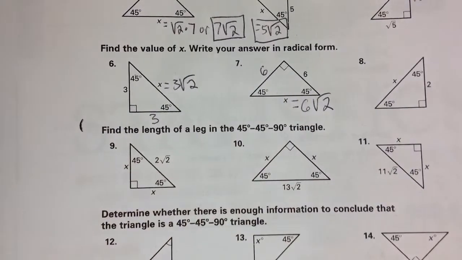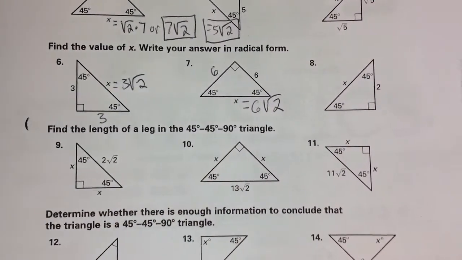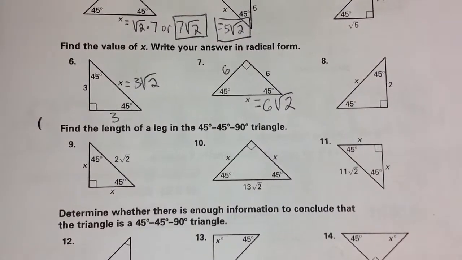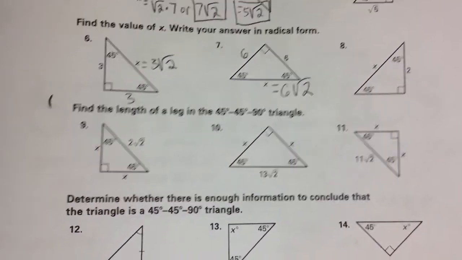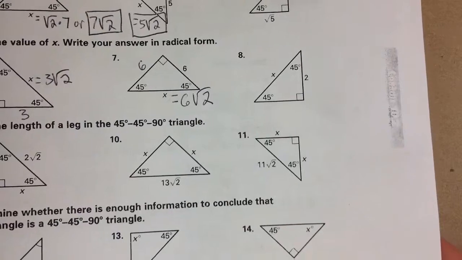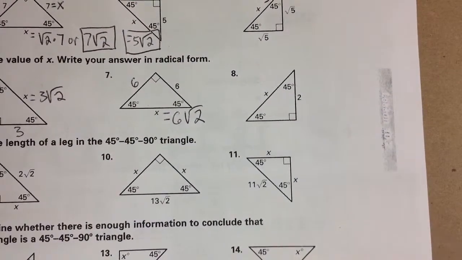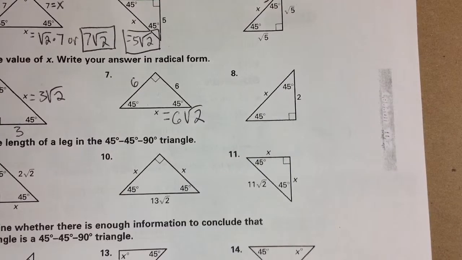45, 45, 90s are beautiful in their simplicity and also in their ubiquity. Their what? What does that mean? Sameness? It's more of prevalence or how commonplace they are. Like when something is ubiquitous, that means it's common.